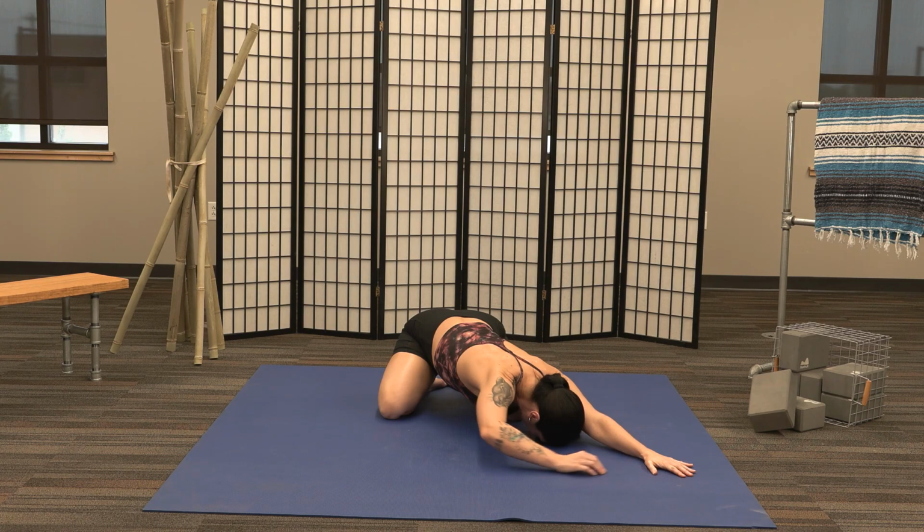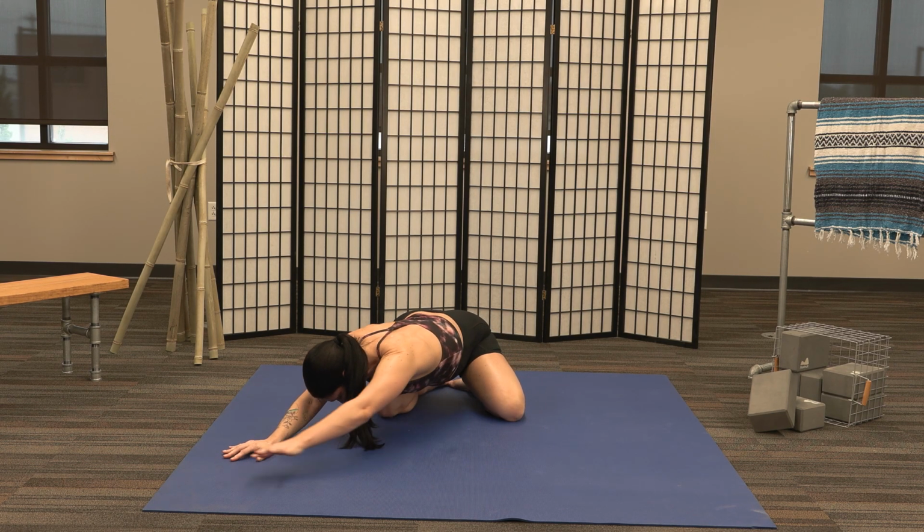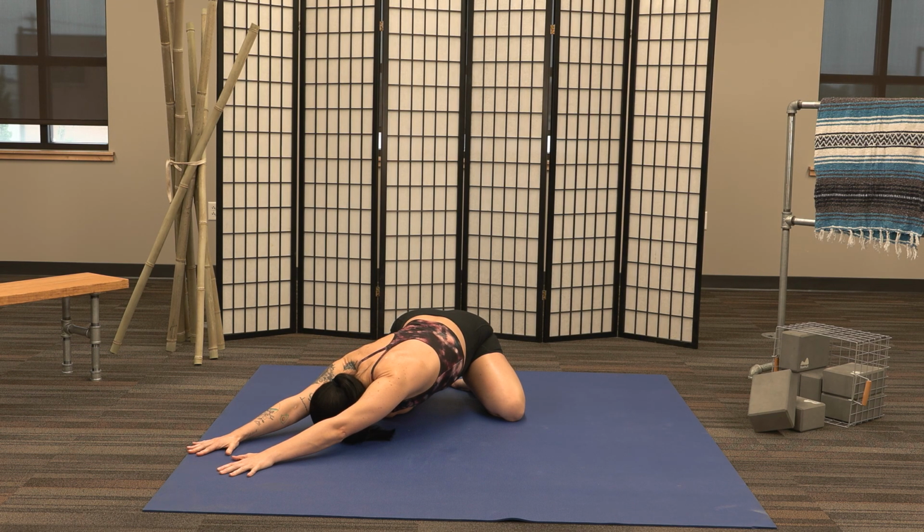And then slowly make your way back to center and start to walk your hands all the way over to the left, reaching the fingertips away from the body. And notice which side feels tighter than the other. One side will, and that's normal.